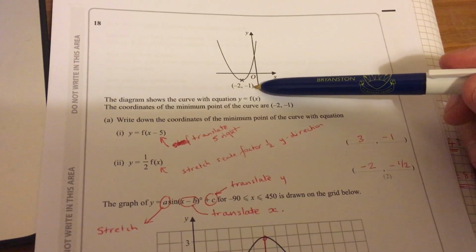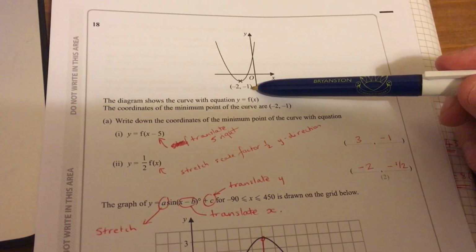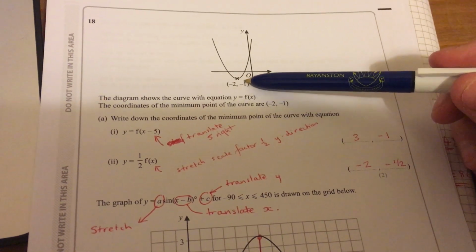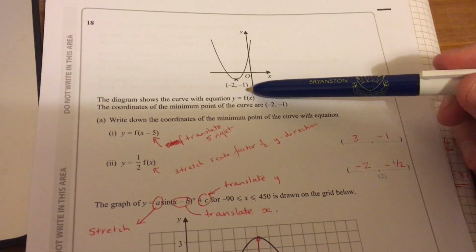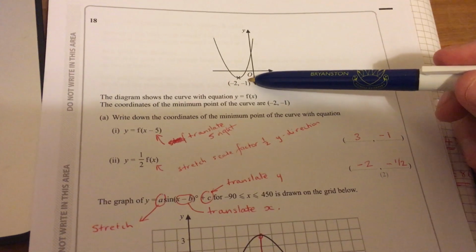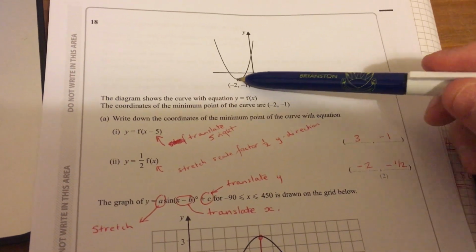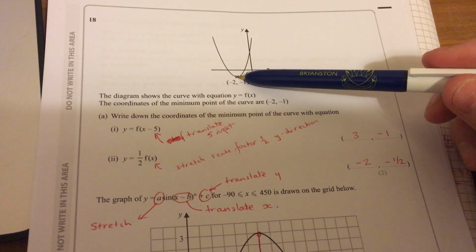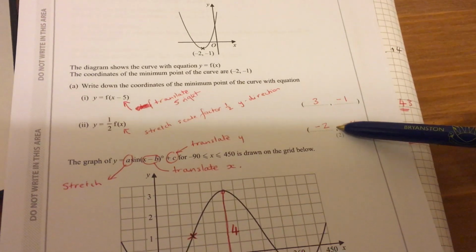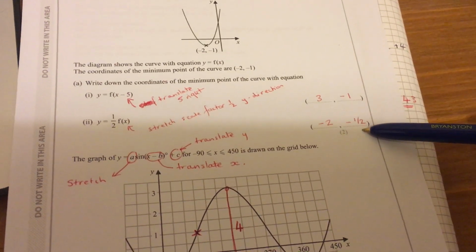So this -1 value would move towards the x-axis a bit closer. Scale factor a half, it would be halved. Doesn't affect how far across you go, so it would still be -2. Answer then is (-2, -half).